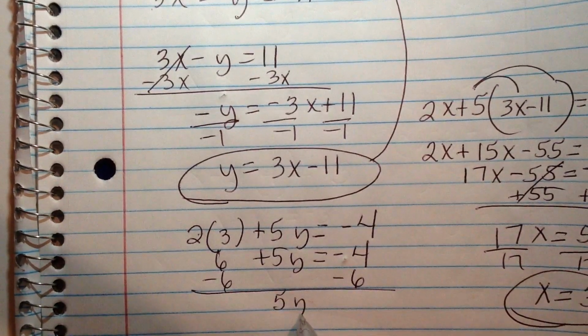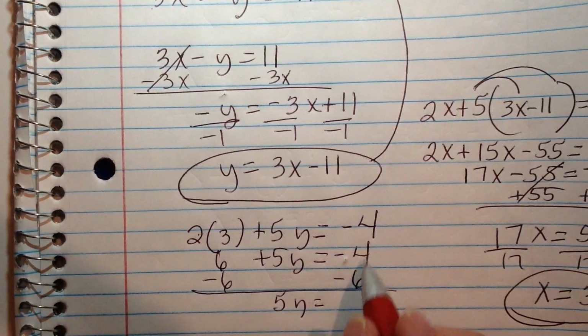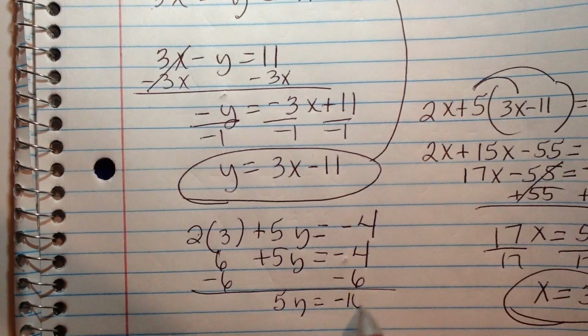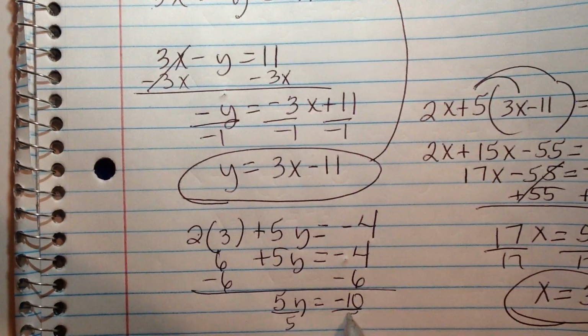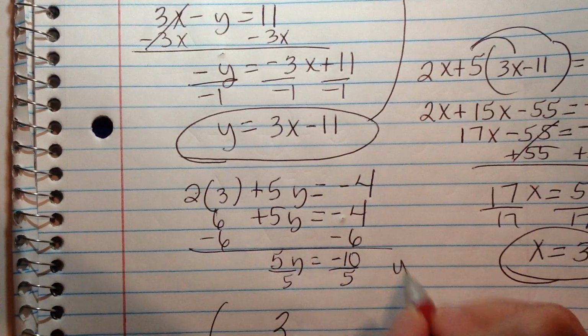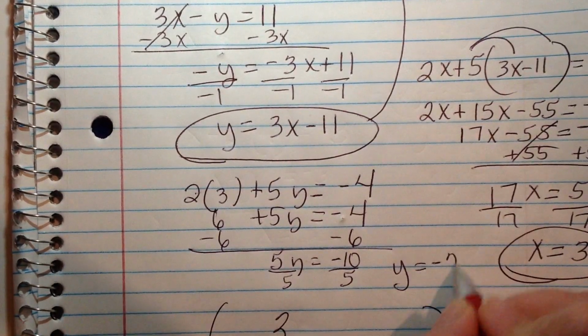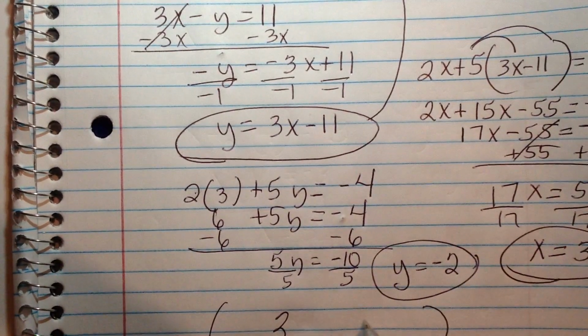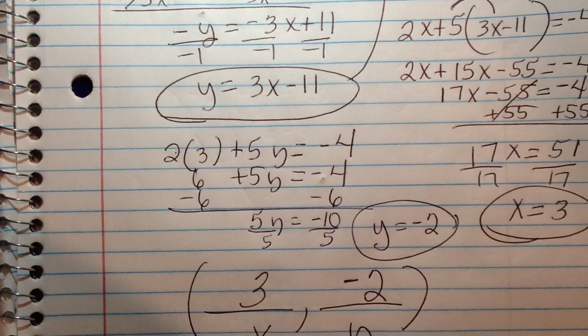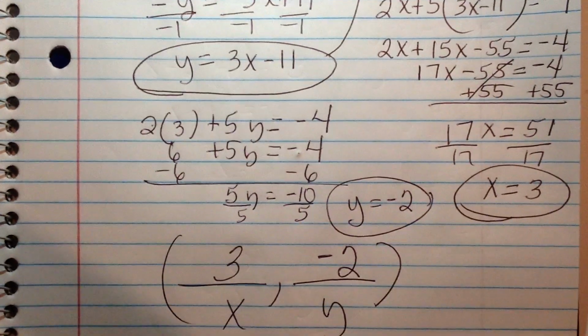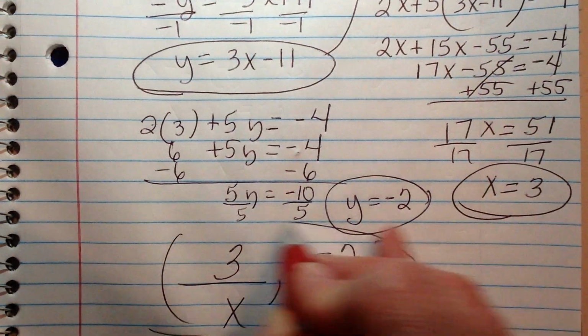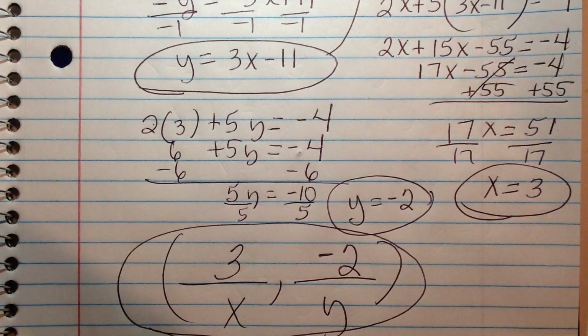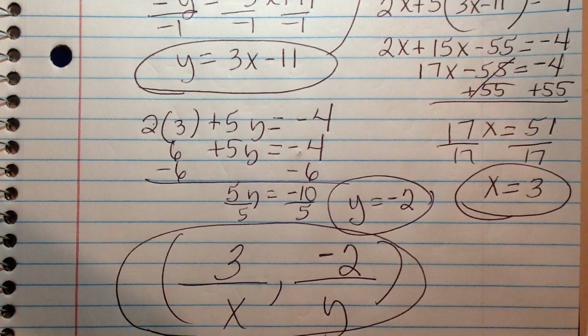I have 5y equals negative 4 minus 6, which is negative 10. Divide both sides by 5. We found y to equal negative 2. So the y value of our final answer is negative 2. So this is my answer to this problem, (3, negative 2). This is the point where the two lines touch.